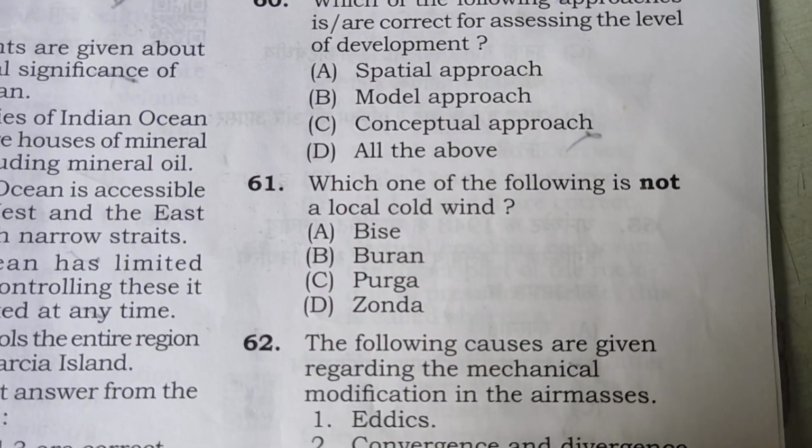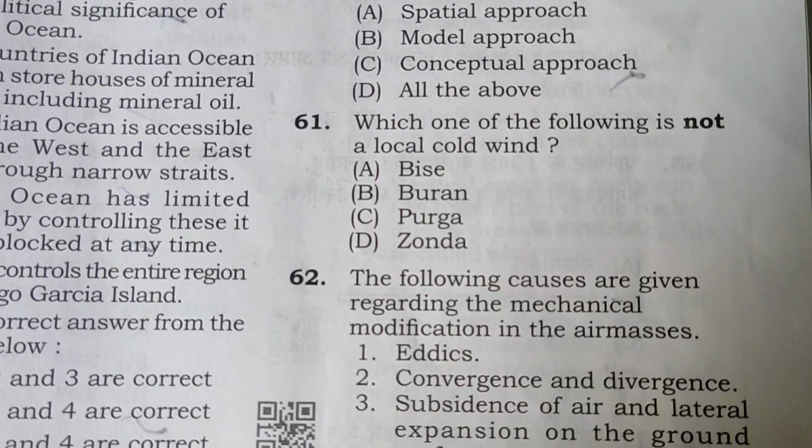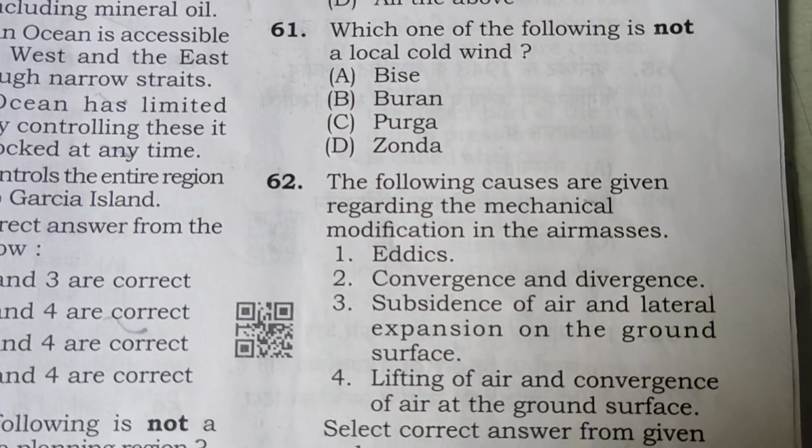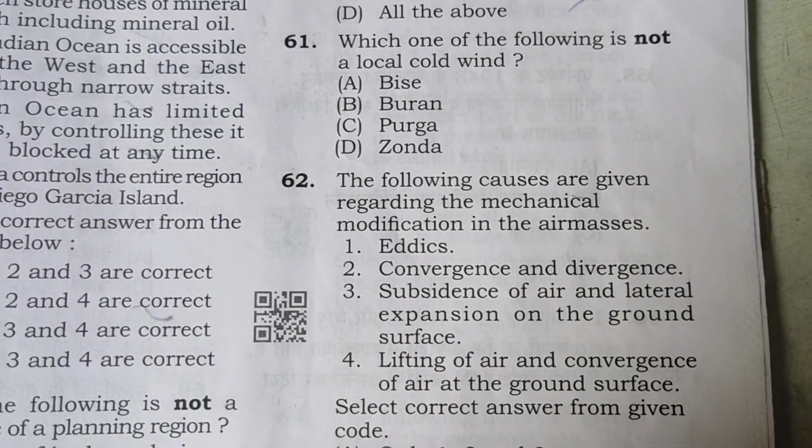Which one of the following is not a local cold wind? Junda is not a local cold wind. Junda is a hot wind.